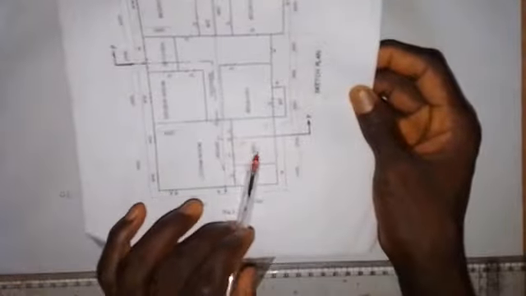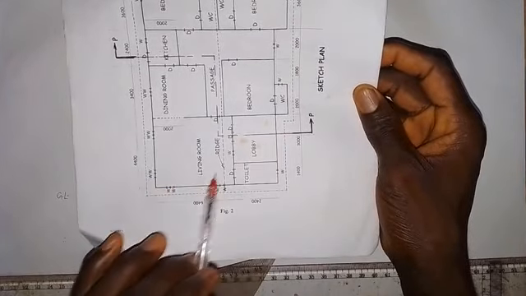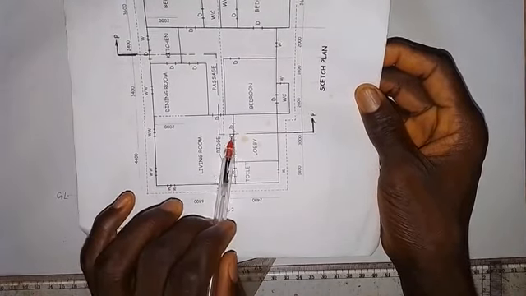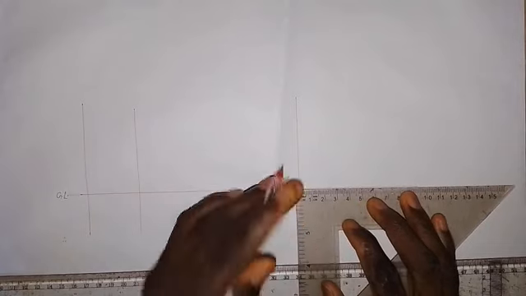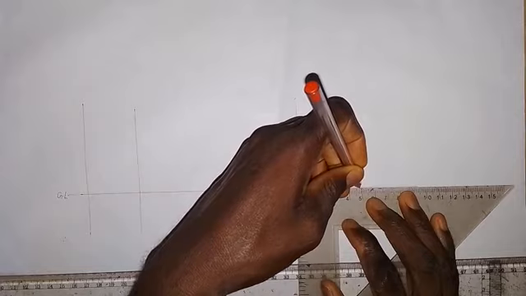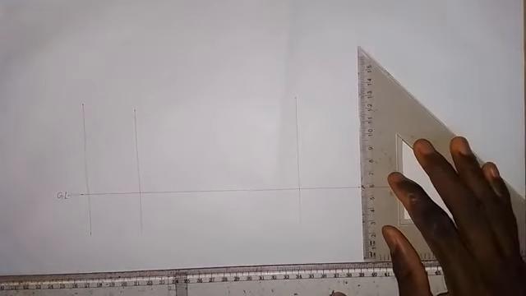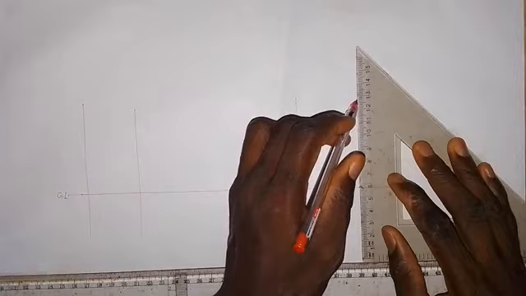So the next is that we have the fourth wall. The fourth wall is here. This is it. And the distance between this wall and this wall is 2,400. So we are going to divide 2,400 by 50, which gives us 48. So we take a measurement of 48 millimeters from here. So this is 48 millimeters. We also draw a vertical line like this.